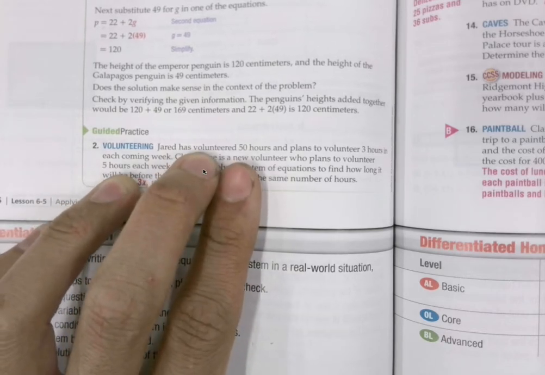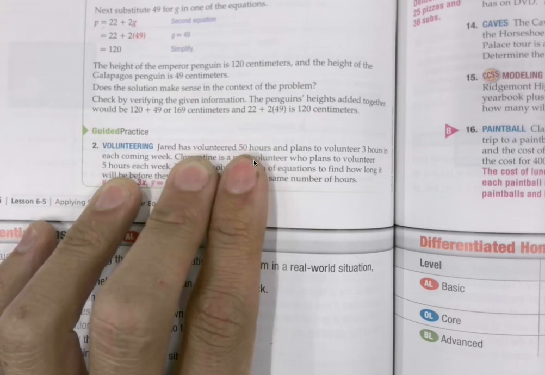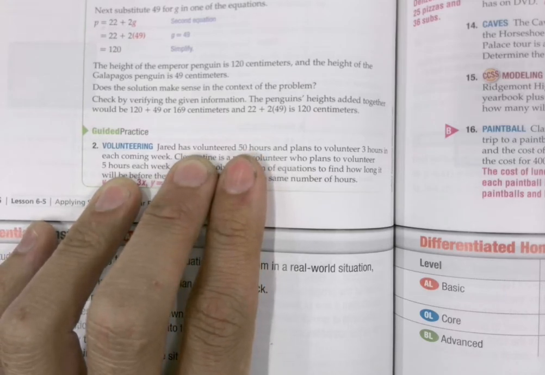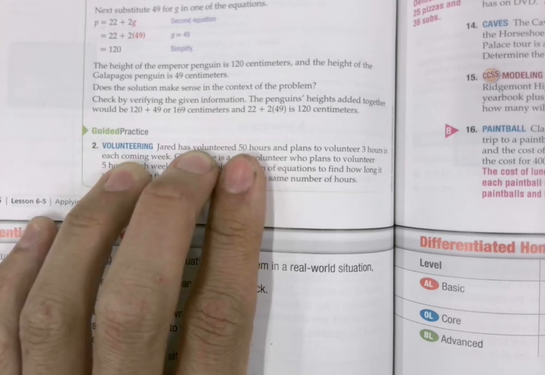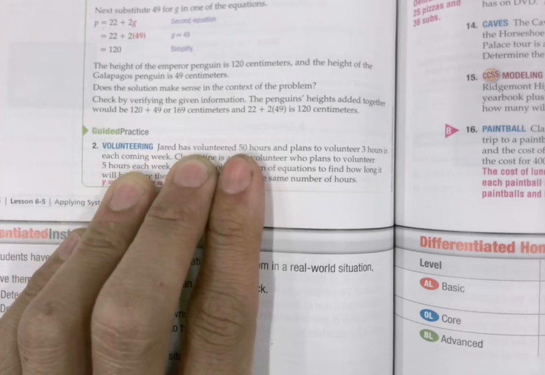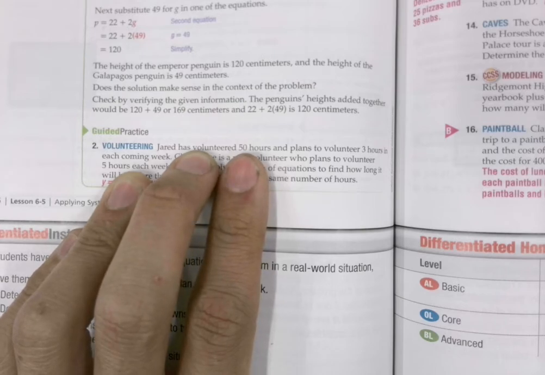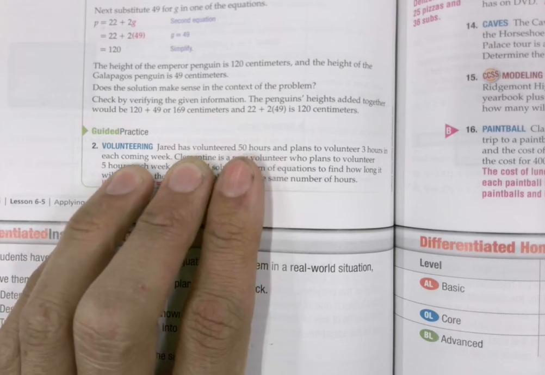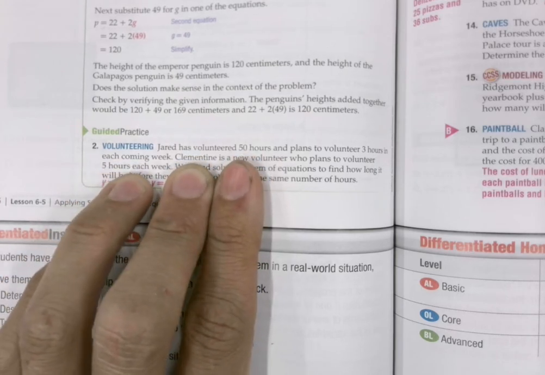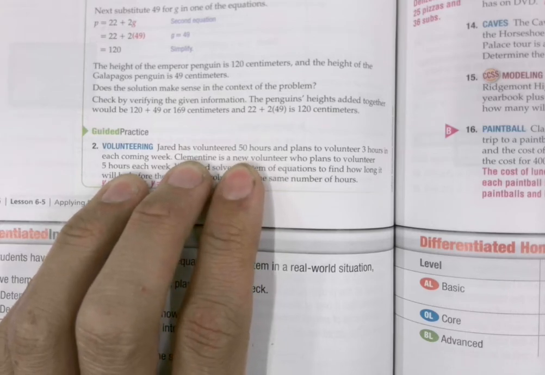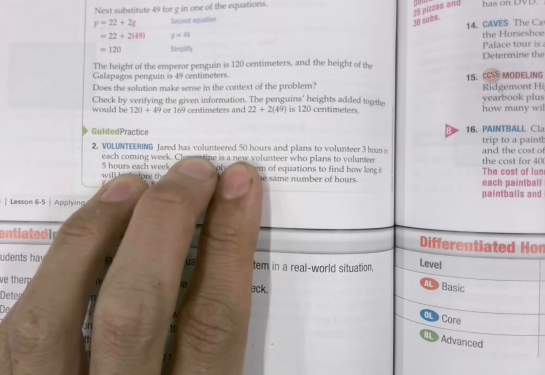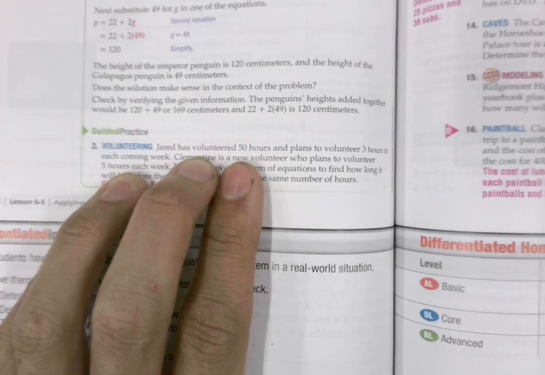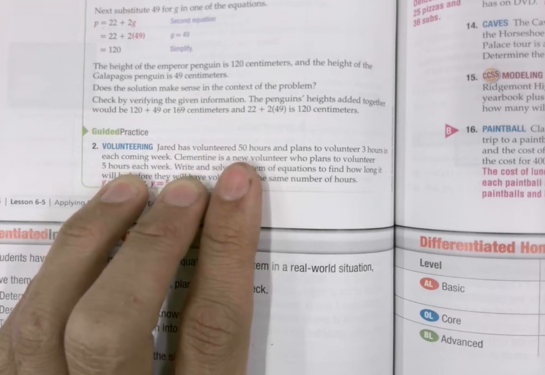We want to start by looking at Jared. He has volunteered 50 hours, and this is before he starts volunteering 3 hours each week, right? And then after he has 50 hours of volunteer hours, now he's going to volunteer 3 hours in every upcoming week. Now Clementine is a new volunteer who has not volunteered any hours, and he is now going to volunteer 5 hours each week. This is moving forward. All right, so that's the situation. We have Jared and we have Clementine.